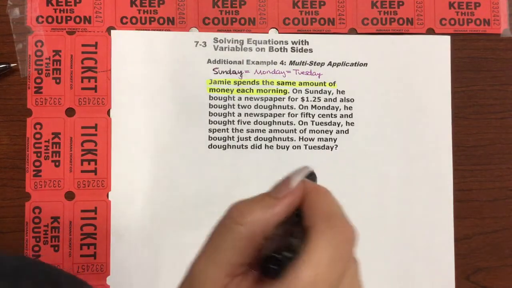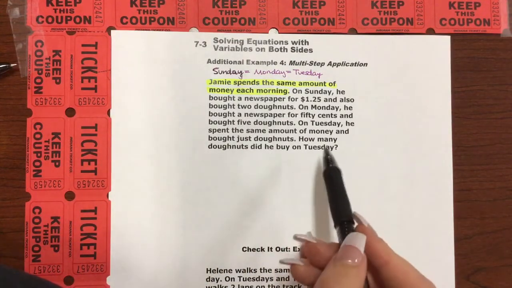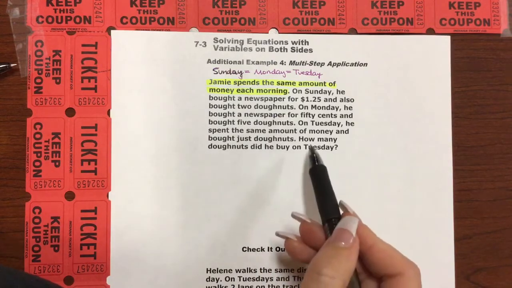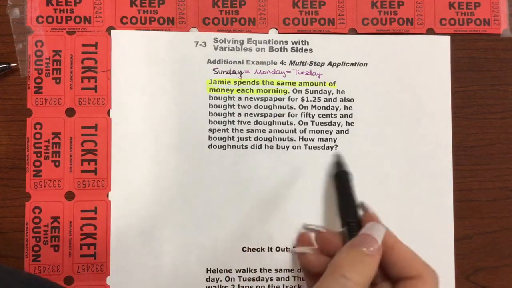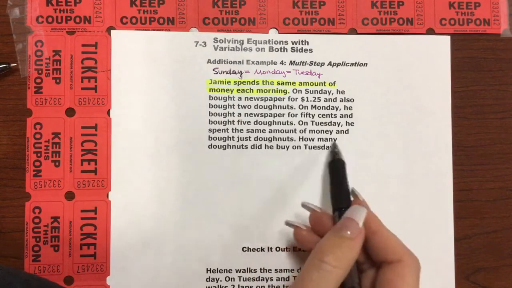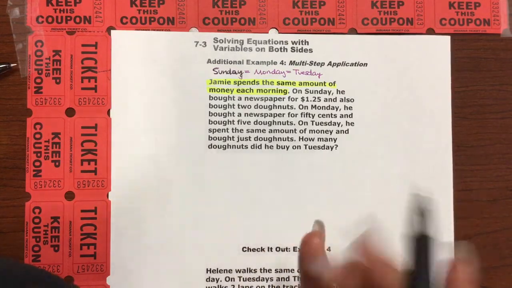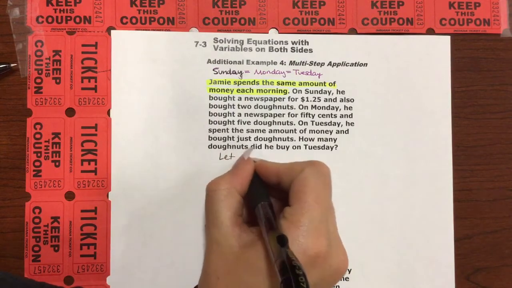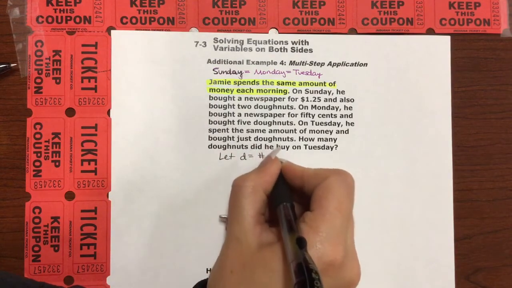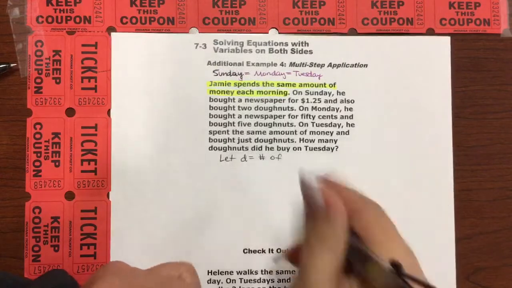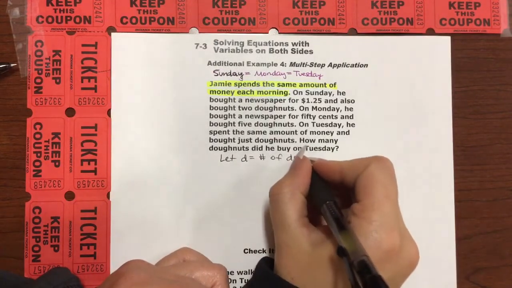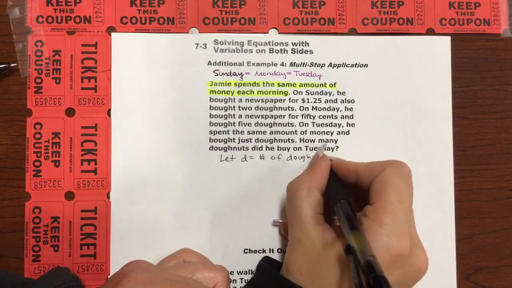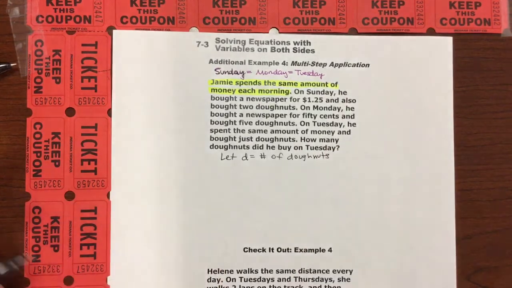So this is a little bit tougher because sometimes I'm like, oh, just look in the question, and then it says how many donuts did he buy on Tuesday. So there you go, it's right there, donuts. So number of donuts, that's what we're trying to figure out. So let's say let D equal number of donuts he bought.